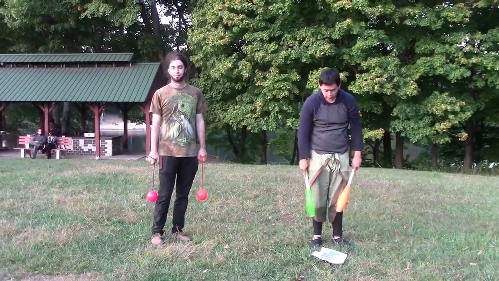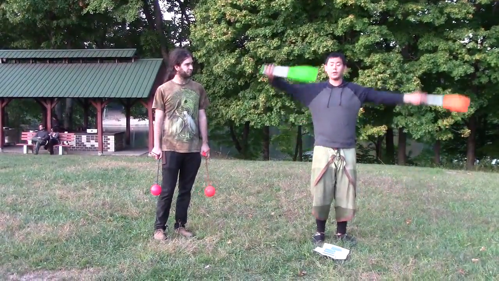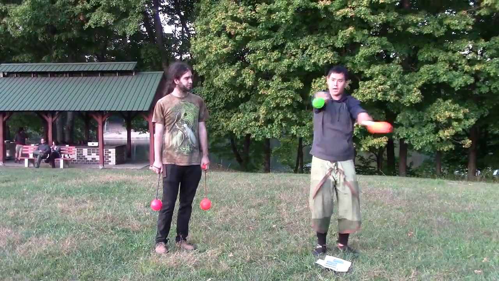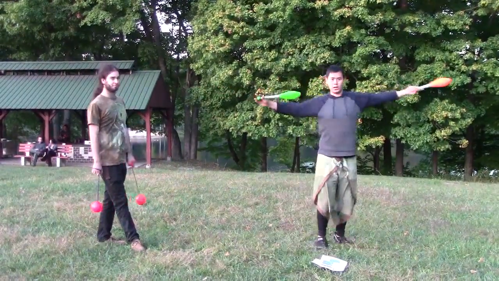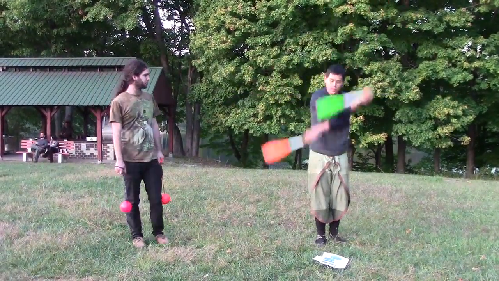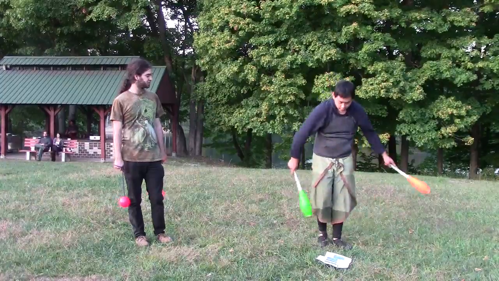That idea can also be used for turning. So if I pop out, I can continue to turn that plane, and then I can continue the pattern once I get back to my original position.